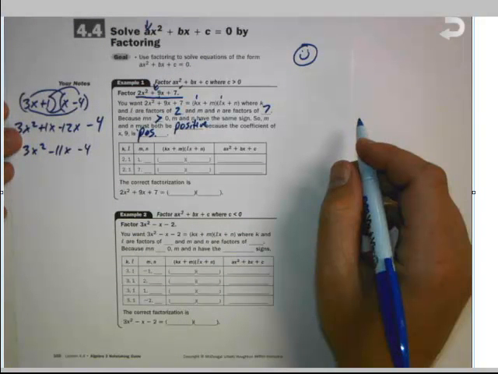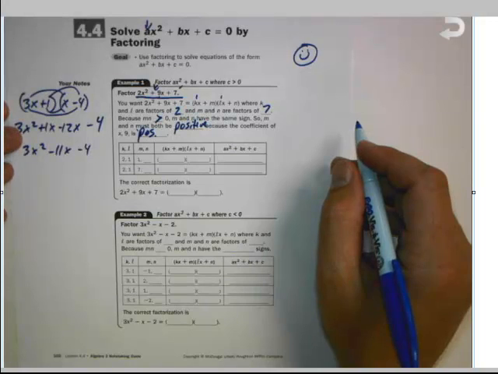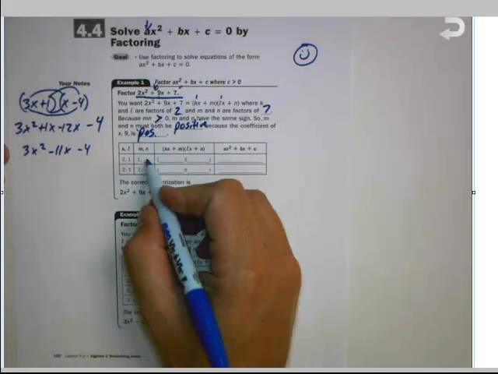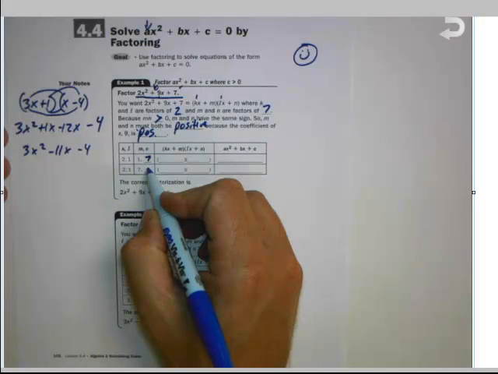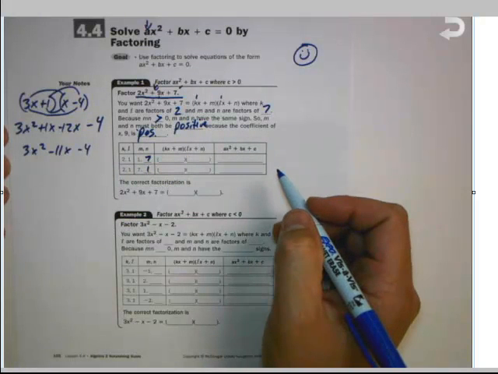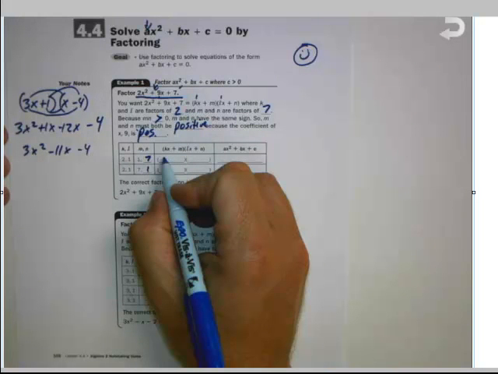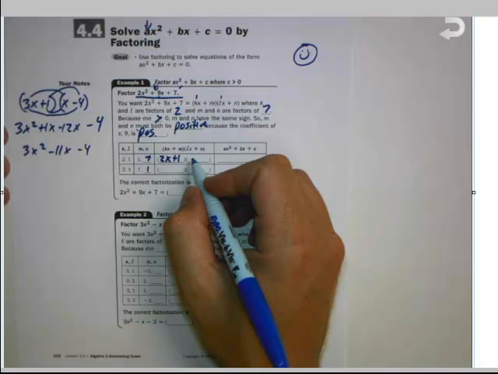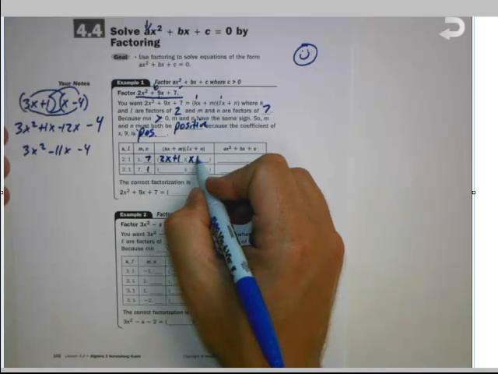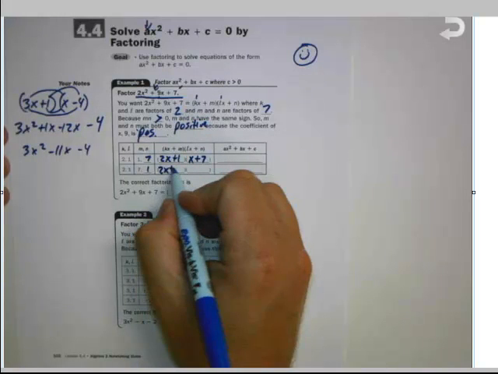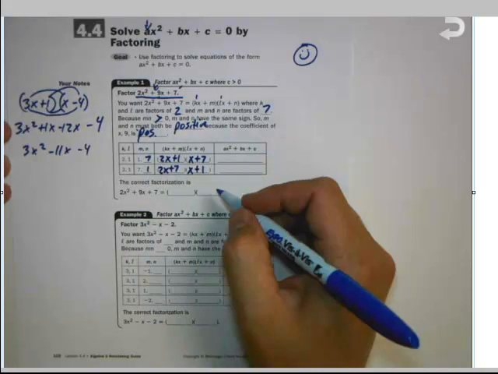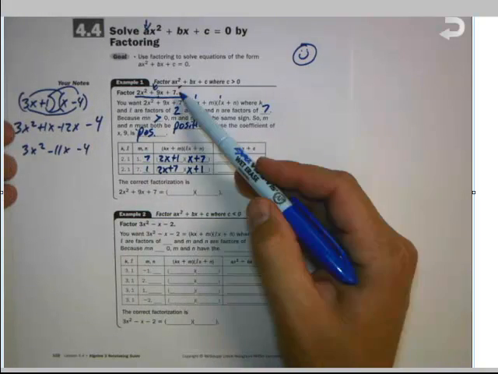If that was negative right here, then they would both be negative. All right, so the k and l are obvious. They're 2 and 1. The factors of 7 are pretty easy too: either 1 and 7 or 7 and 1. So my choices are 2x plus 1 and x plus 7, or 2x plus 7 and x plus 1.